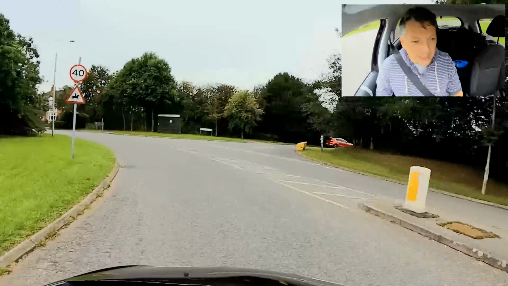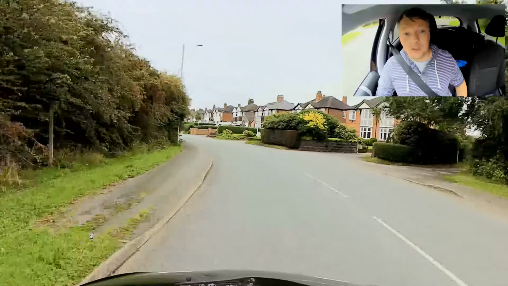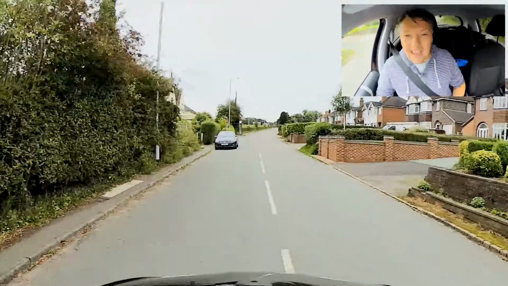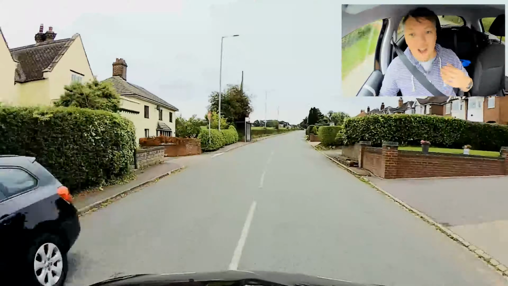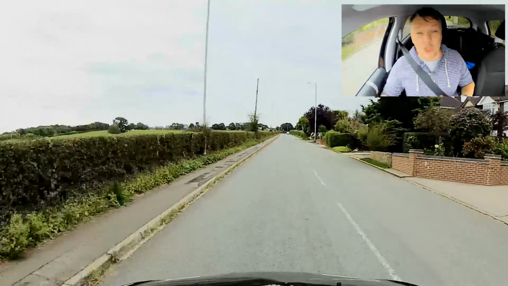Okay, so now I'm entering into a new road and there's actually a 40 sign on the left there. So there is a 40 sign. However, being a learner and being quite new, I'm really nervous. I'm on my driving test. I've completely missed the sign. I haven't got a clue what the speed is. What am I going to choose?